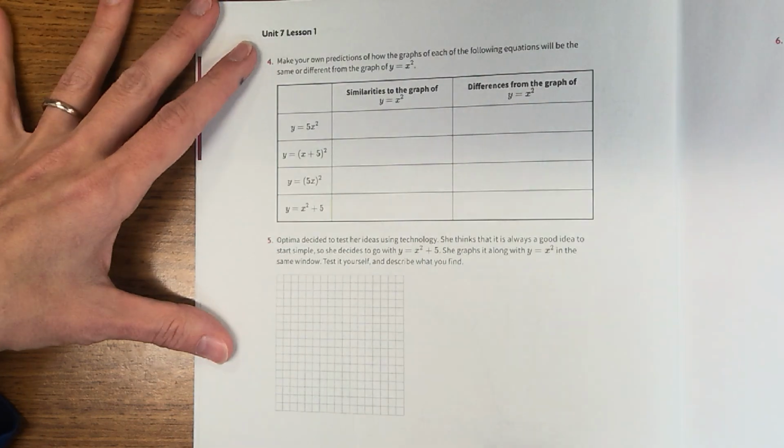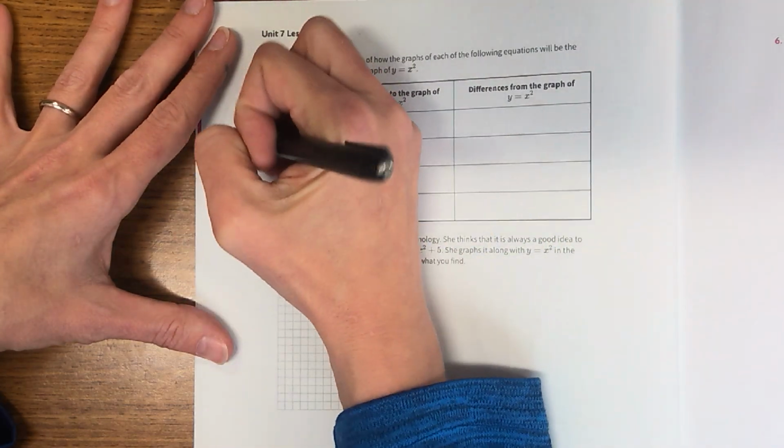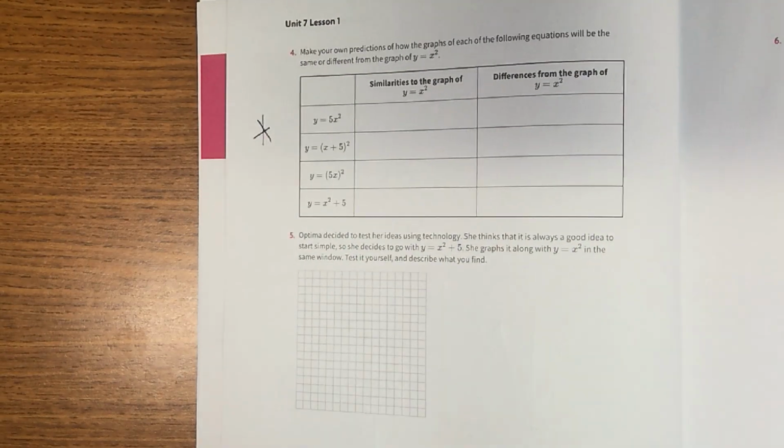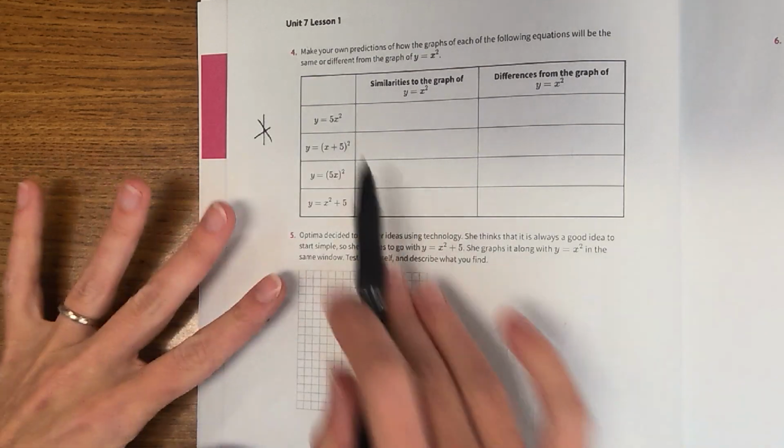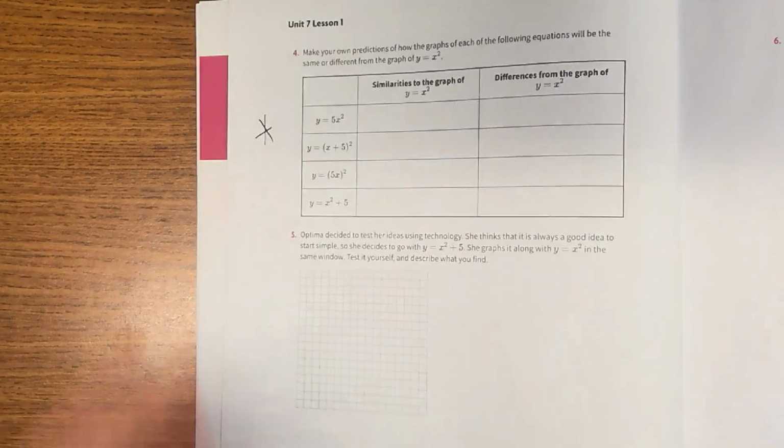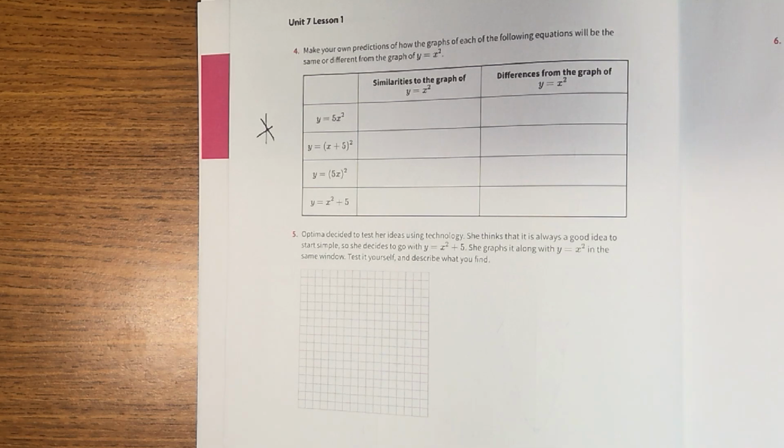So pause the video just right now. Go ahead and fill in this table. This is something you're going to do on your own. There's no right or wrong answers to this. You're just thinking, gosh, what do I think is going to happen to this? How is it going to be similar? How is it going to be different? How is it going to move or change?